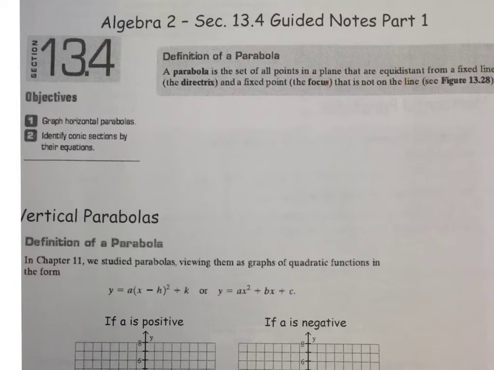So it looks like, say we got a parabola here. You all know what a parabola looks like. And say we got a point here. That would be our focus. Okay, there's our focus.